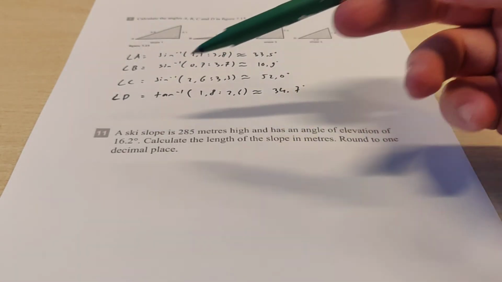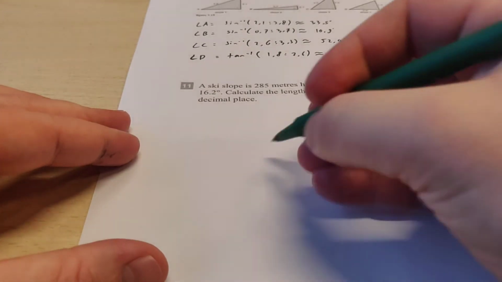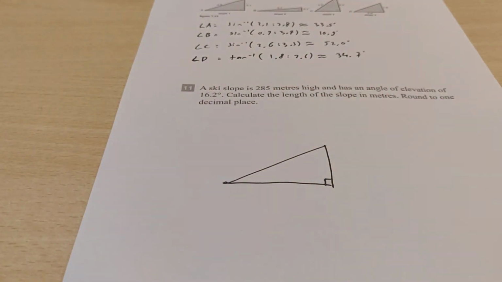It says the ski slope is 285 meters high and has an angle of elevation of 16.2 degrees. Calculate the length of the slope in meters, round off to 1 decimal place. So the first thing that I want to do is make a small sketch. So I'm going to make a sketch of a triangle like this. The triangle should have a 90-degree angle, otherwise you can't use the tan, sine, or cosine.